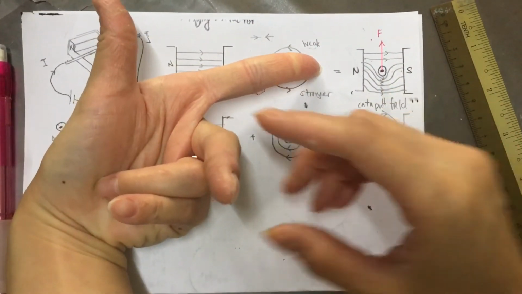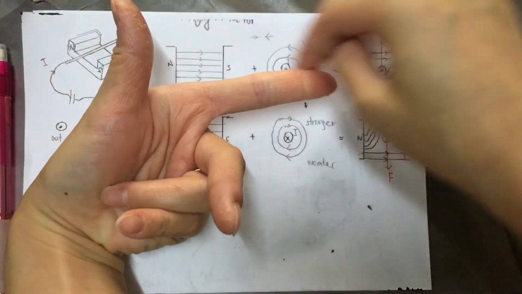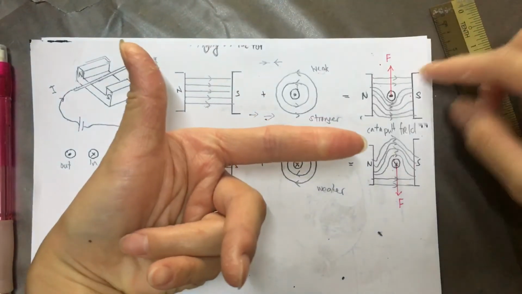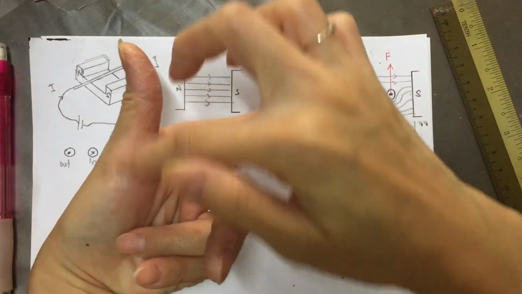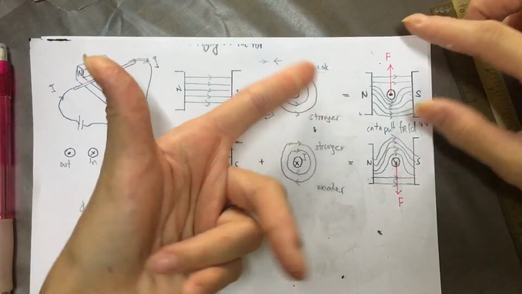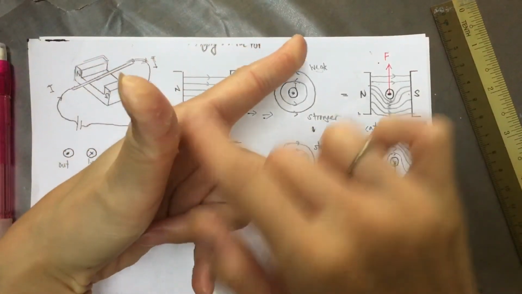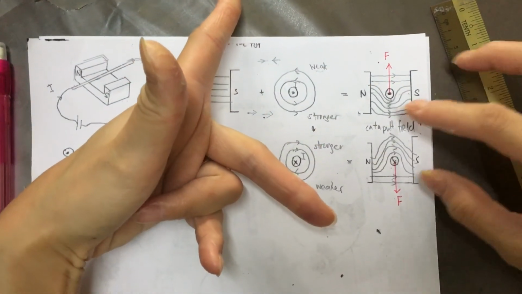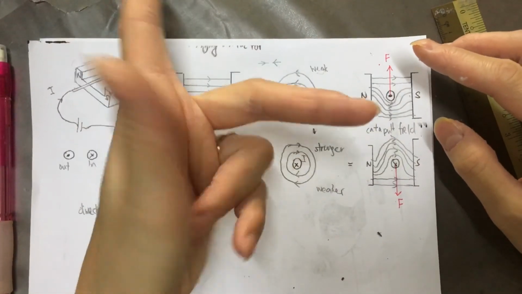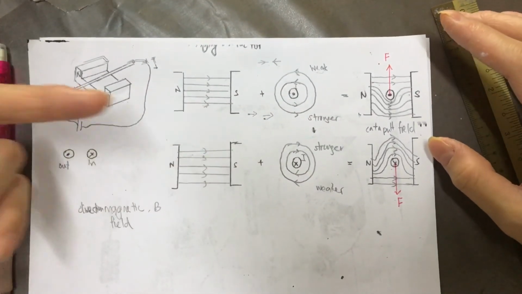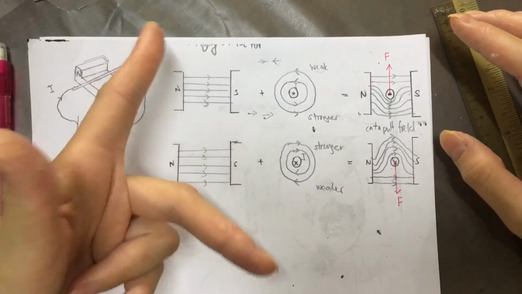It means that this points outward and this points to the right, so it will produce a force upwards. See? It will produce a force upwards. These three fingers have to be perpendicular to each other. So Fleming's left-hand rule will help you to determine the direction of the force produced by your current carrying conductor.